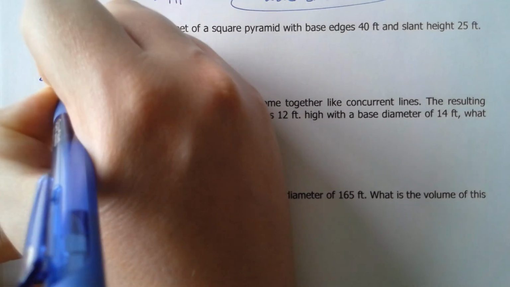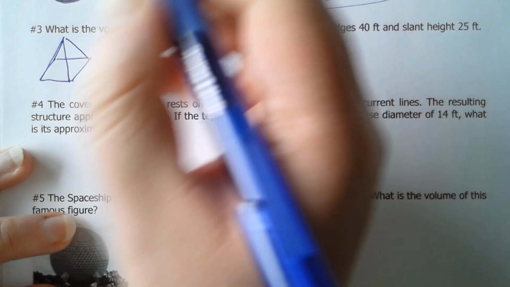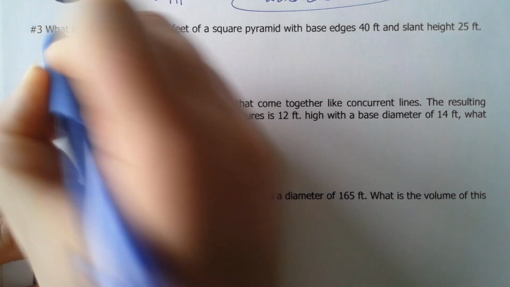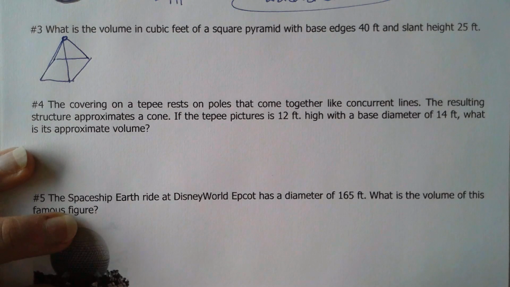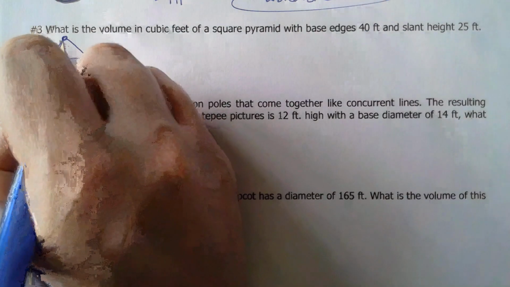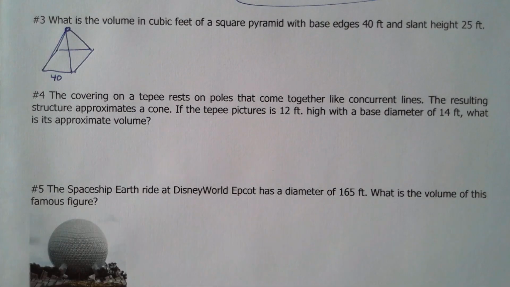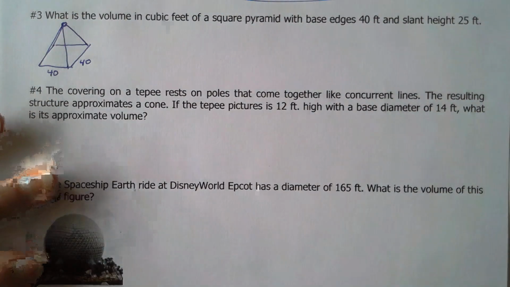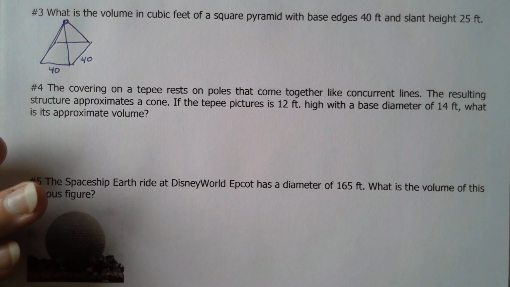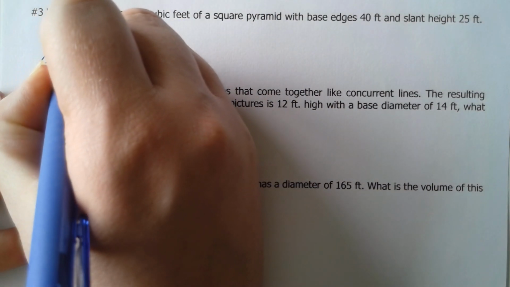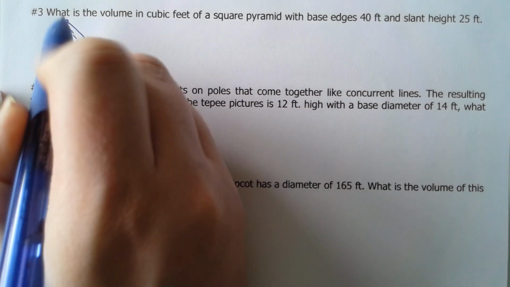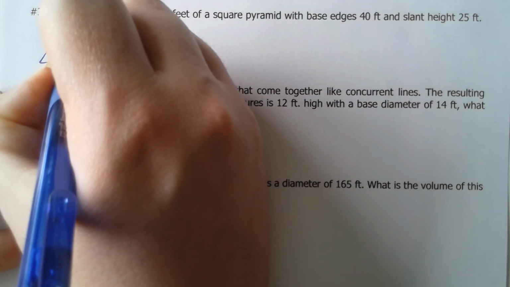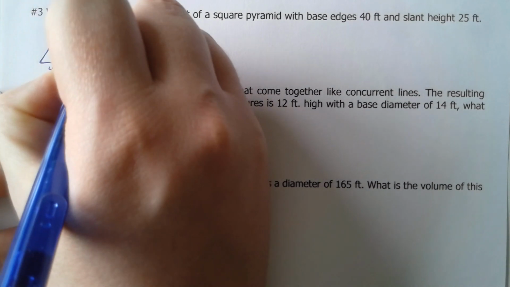So a pyramid with a base of a square that comes to a central point. And it says that the base edges are 40. Now, if this is a square pyramid and the base edge is 40, then we know that all the sides are 40. Okay, so just keep that in mind. And then the slant height is 25. So what that means is that the height from the bottom to the top, this dotted line I just drew here, that is 25.